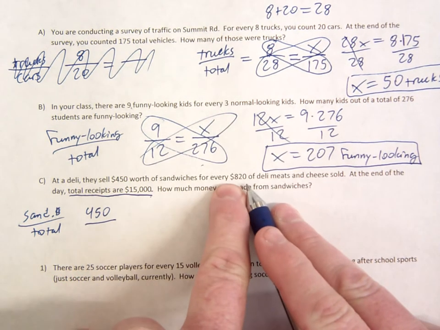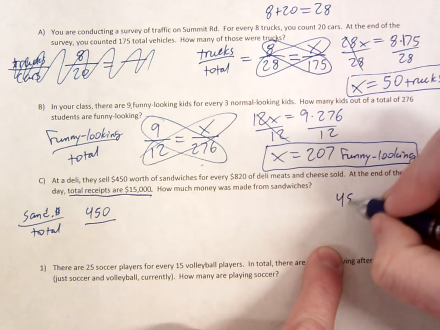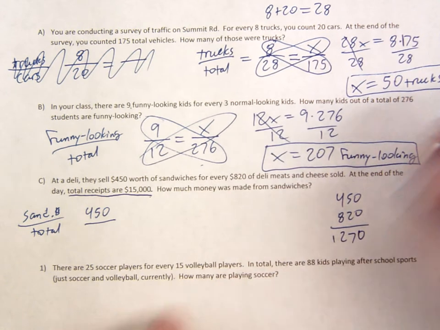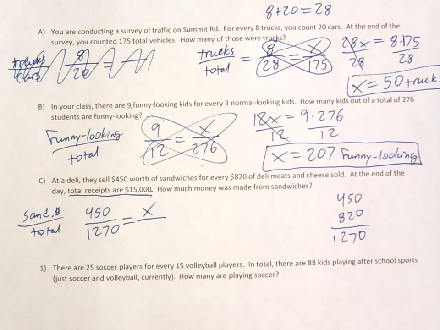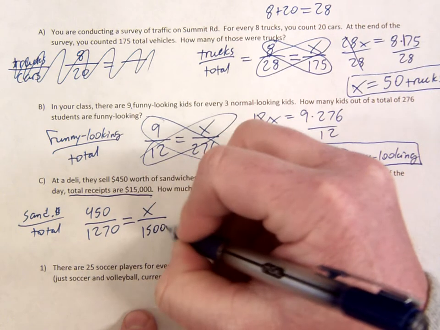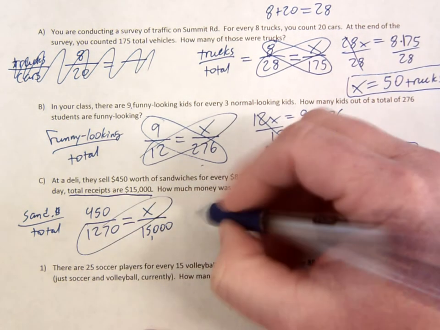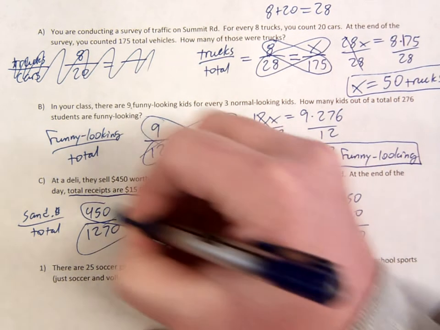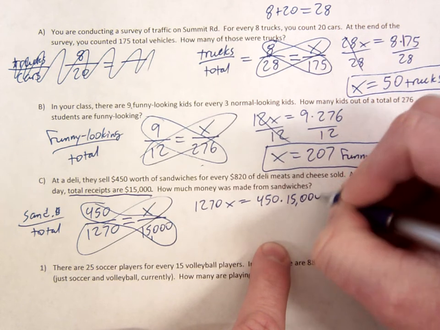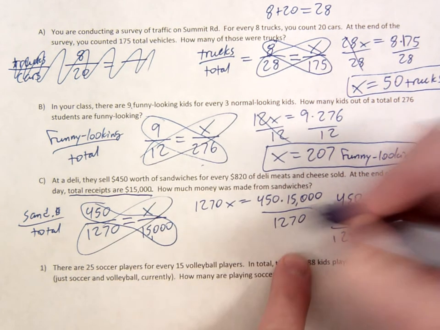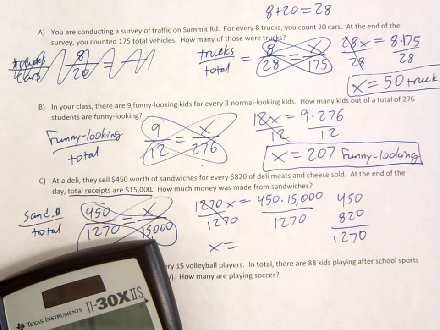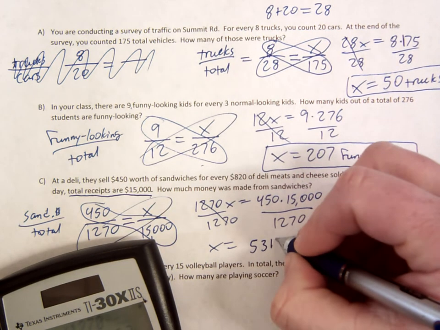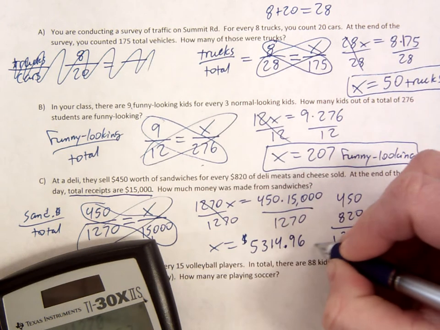Okay, so what we know is that $450 for sandwiches. Now then there's another $820 on deli products. So let's add those together. $450 and $820. Okay, so that's a total of $1,270. We want to find out how much money was made from sandwiches out of the total, which was $15,000. Okay. Cross product. We get 1270x equals 450 times 15,000. Divide both sides by 1270. And we got 450 times 15,000 divided by 1270. So this is about $5,314.96 on sandwiches.